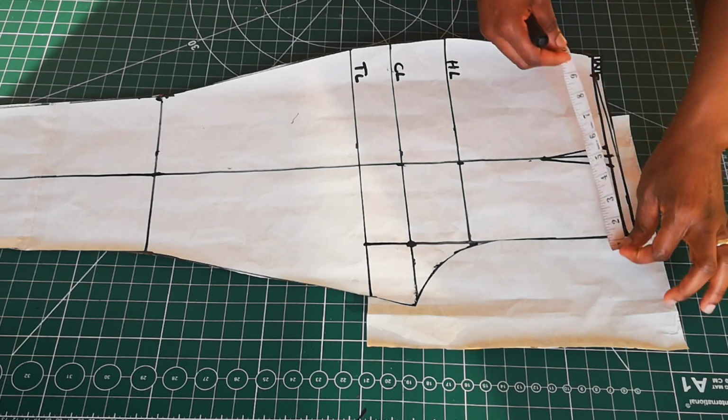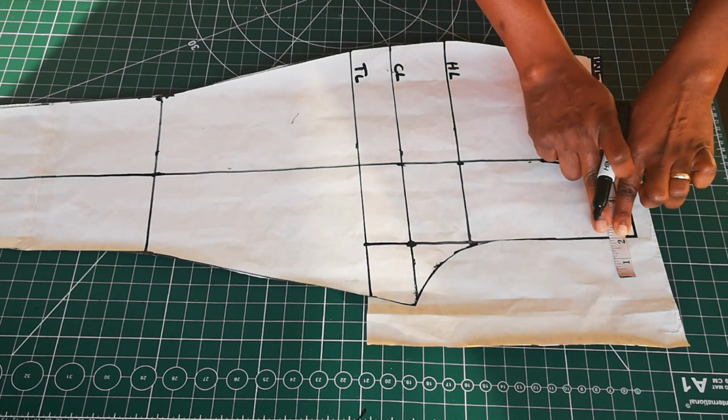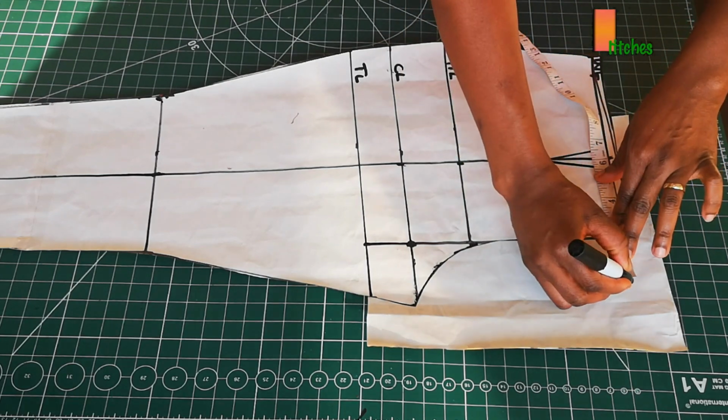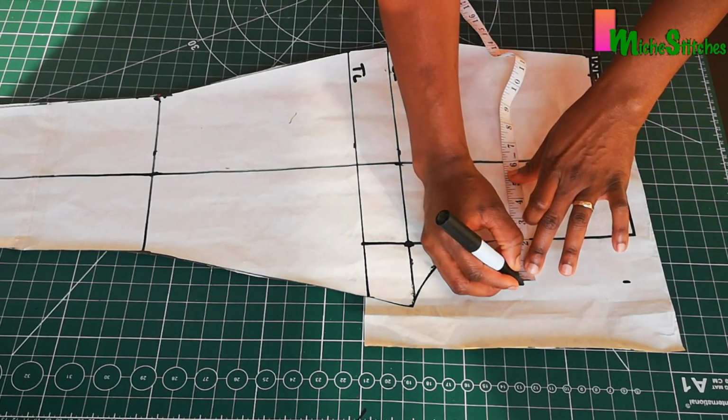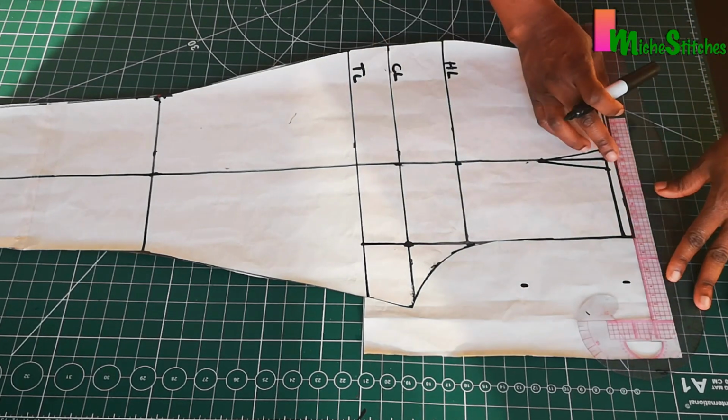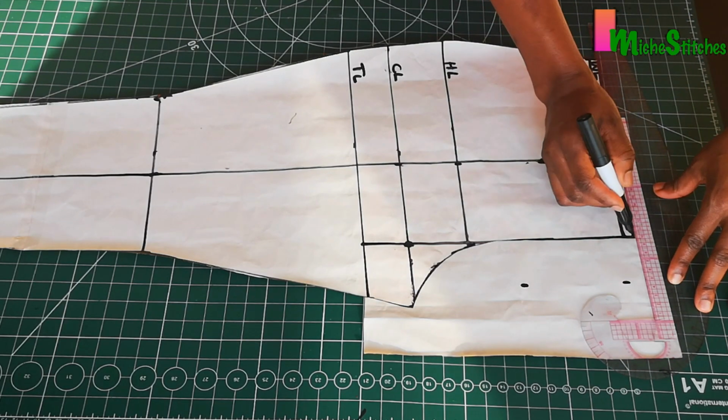Don't be like me. The zipper fly is just 2 inches from this crotch line, okay? So just mark that and you're going to connect that to your crotch line. Measure 2 inches from the waistline.